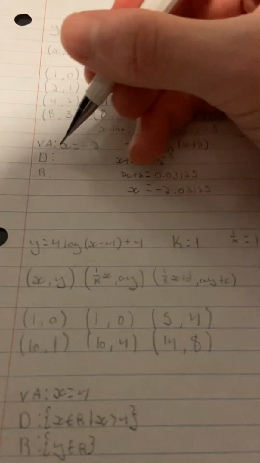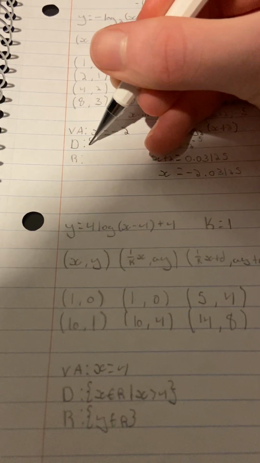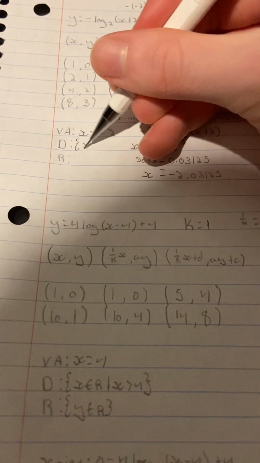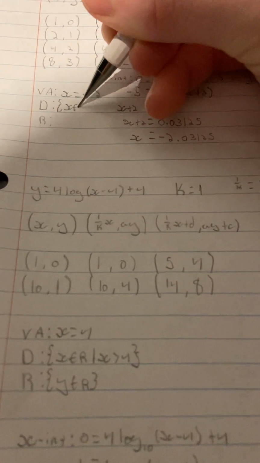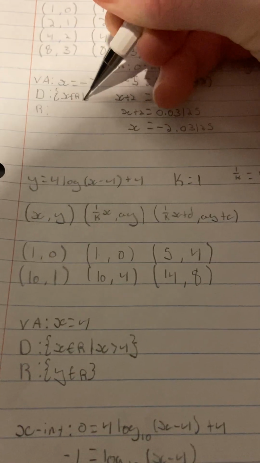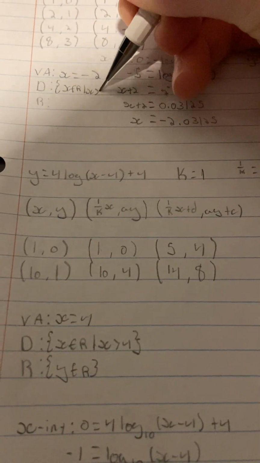And go back to our domain and range for that one. Domain is going to be x is equal to any set of real numbers such that x must be greater than -2.